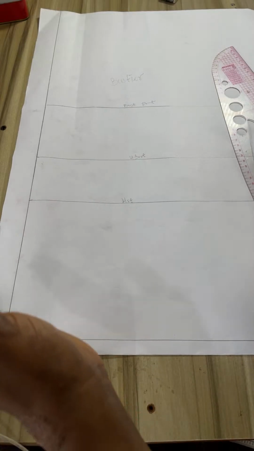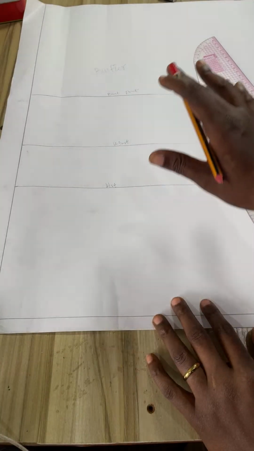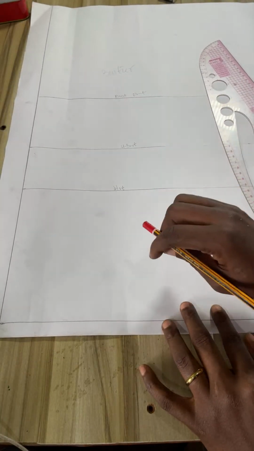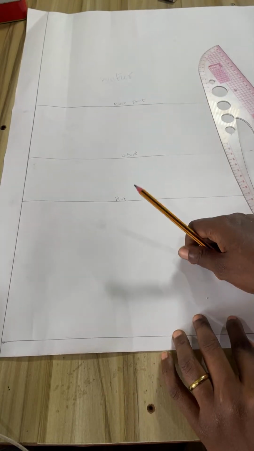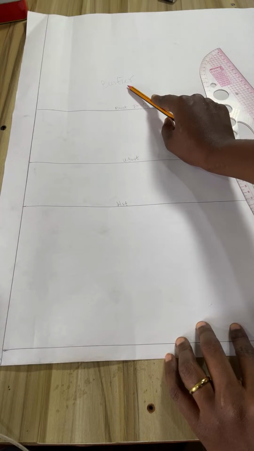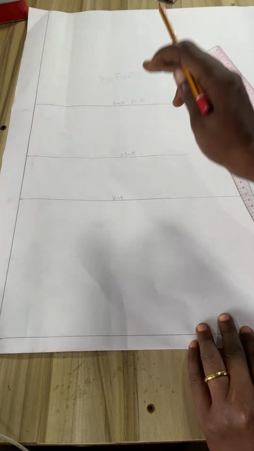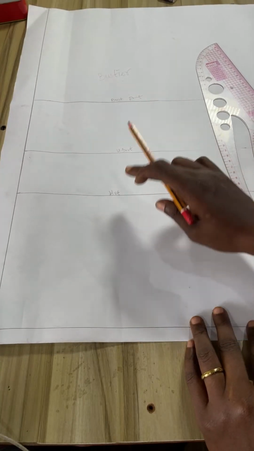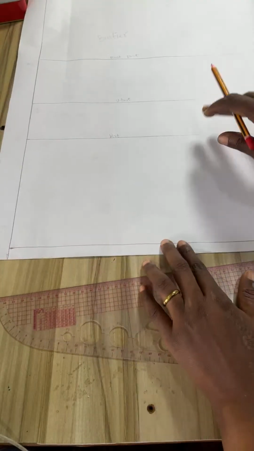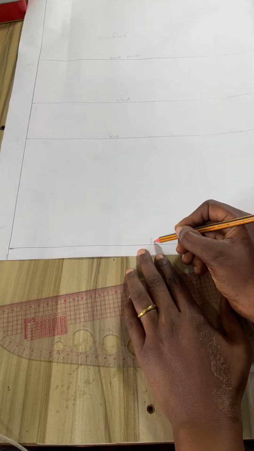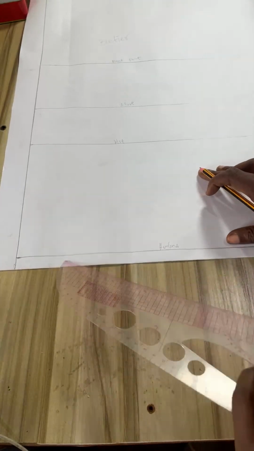So let's get right into the pattern drafting. I might not be talking so much in this video. As you already know, we are drafting a bustier. Here is my bust point, here is the underbust, here is the waist, and right here is my hem line. So this is the hem line. It's a blouse. Okay, so let's go.